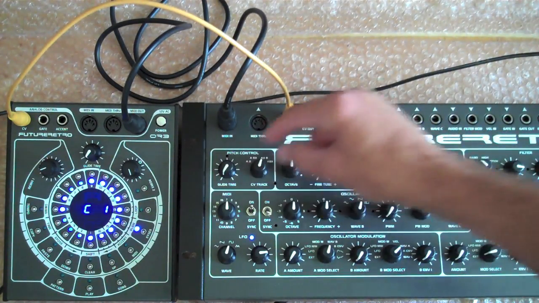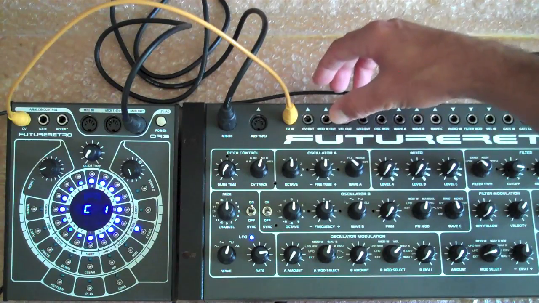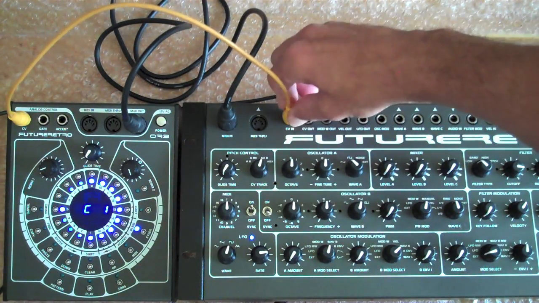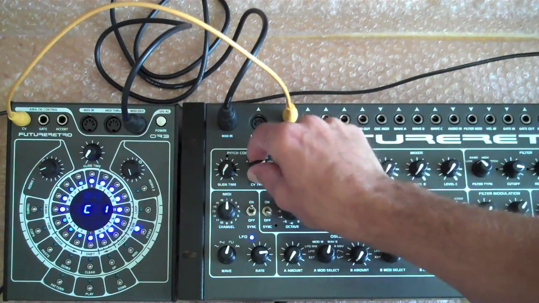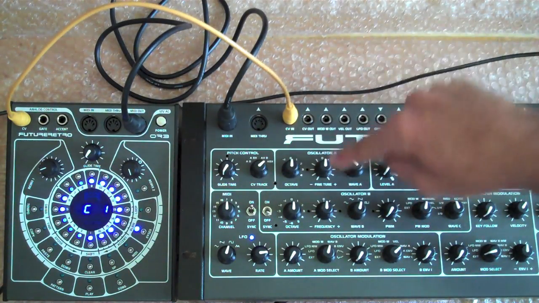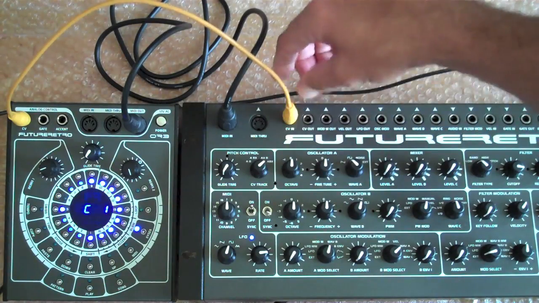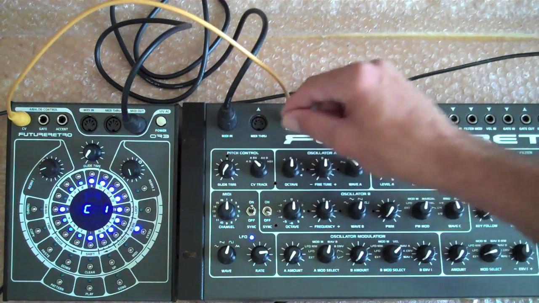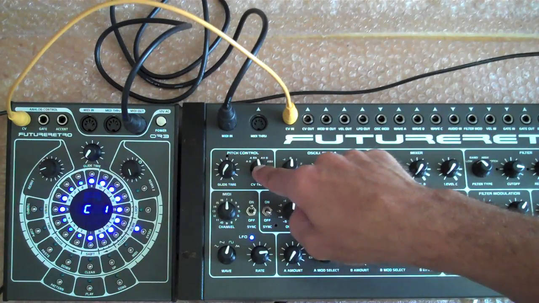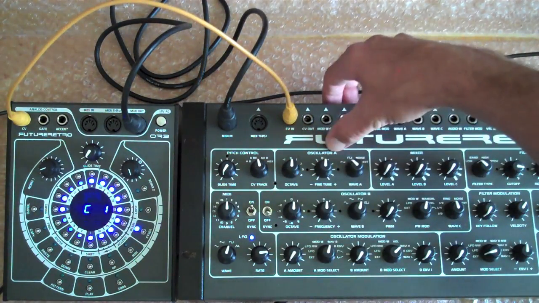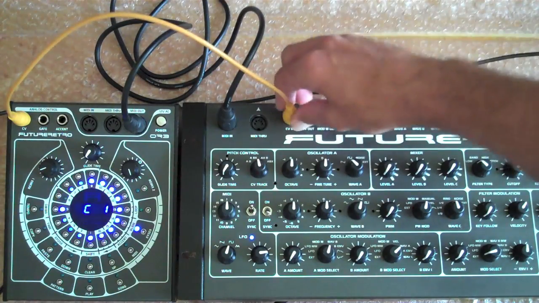If we go AX-B, that means A is going to be getting its control from the external CV. B will be getting it from MIDI. And our final selection is ABX, which means both of the oscillators will then be getting their control via the external CV input. So for this demonstration, we're going to set up to use the A-BX. So A will be getting control from MIDI, B will be getting control from the CV input.